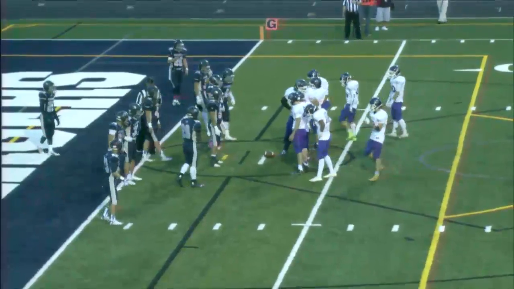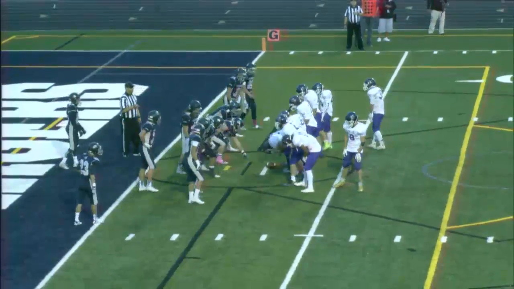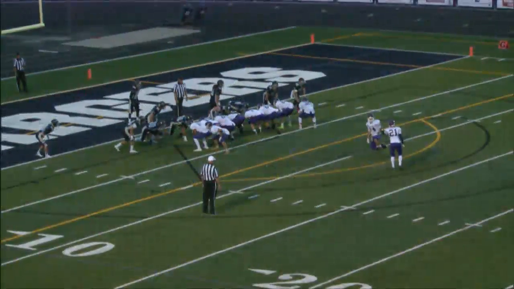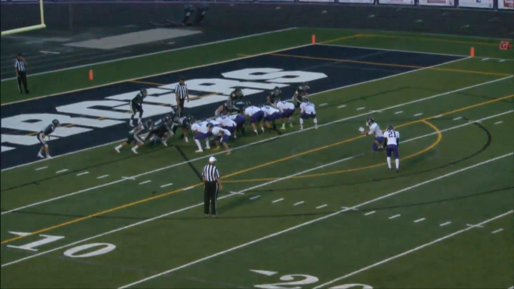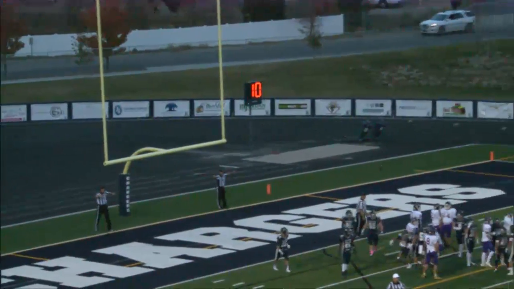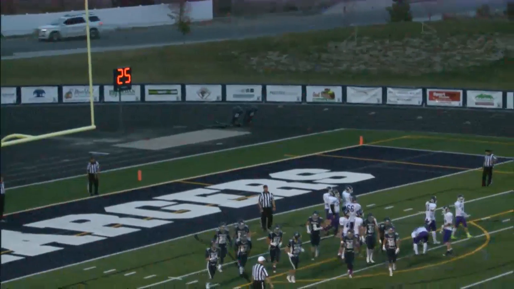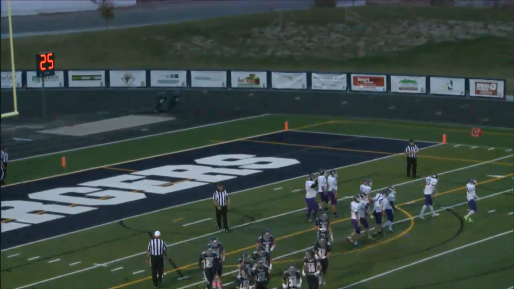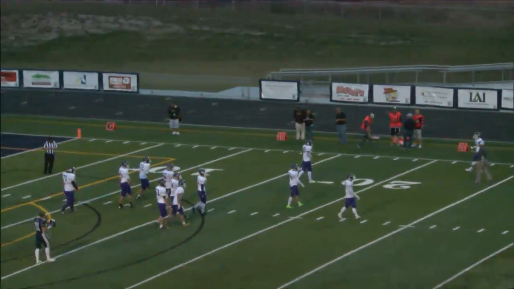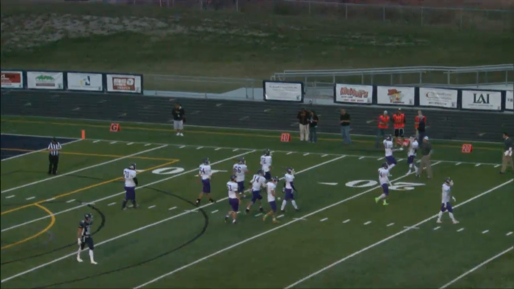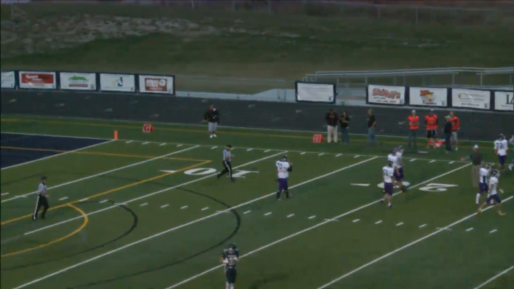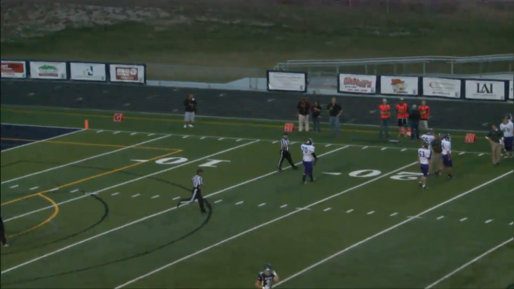Makes the score 34-13. Box Elder on for the extra point. Even if they convert this, this game is over. And the kick hits the crossbar, is no good. The score is 34-13. 3.6 seconds left. Box Elder will kick off one more time to the Chargers, who literally all they have to do is take a knee, and this game is over.